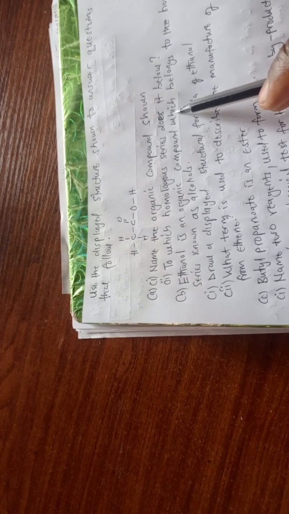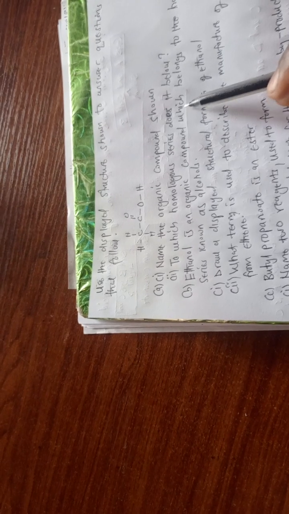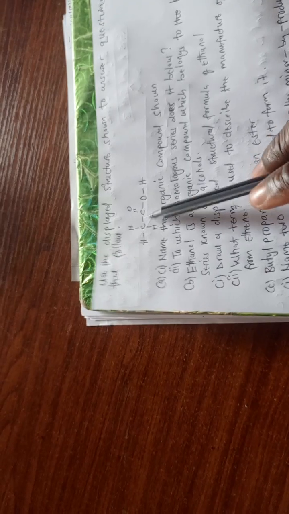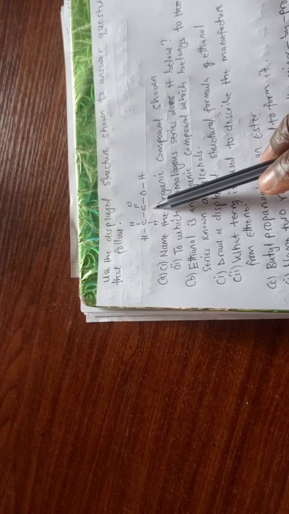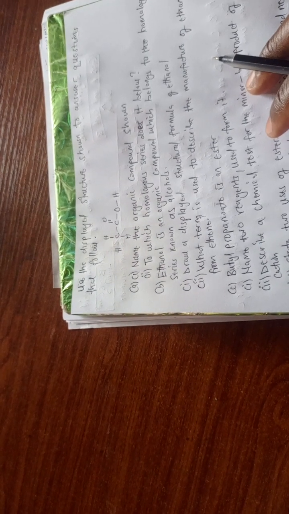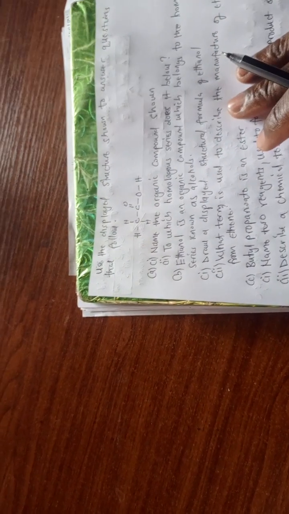A1, name the organic compound shown. Oh, we have already said it. So the name of this organic compound is ethanoic acid. Under organic chemistry, whenever an organic compound has two carbon atoms, then the prefix of the entire name will be eth, ETH.